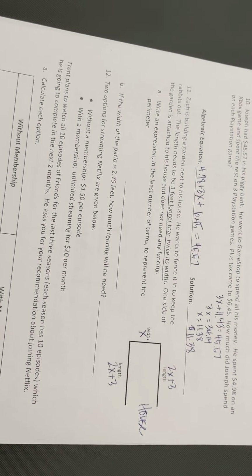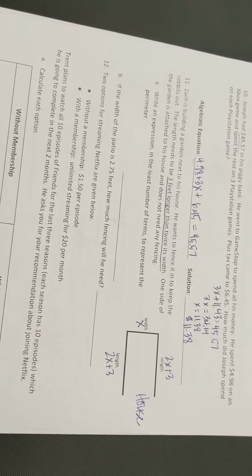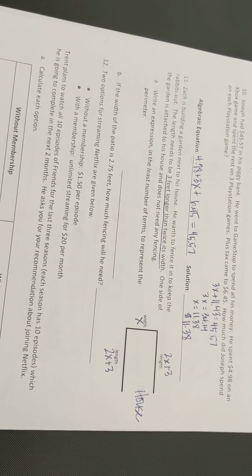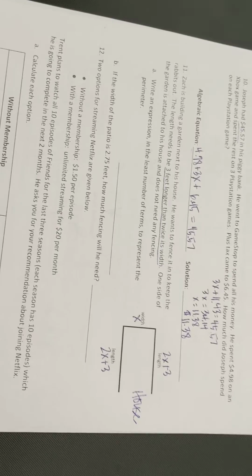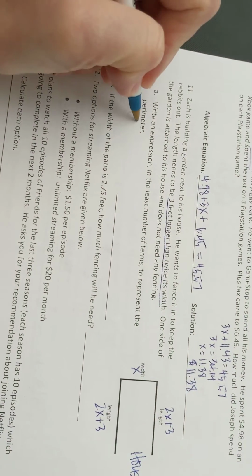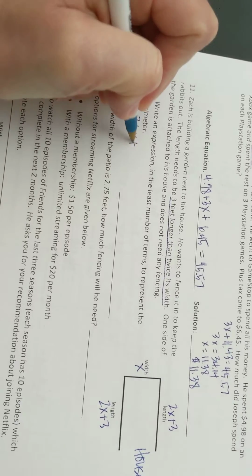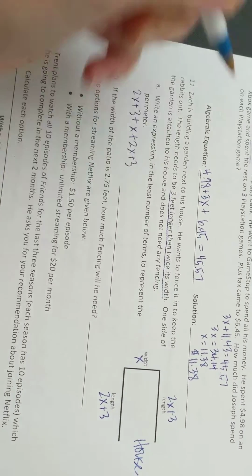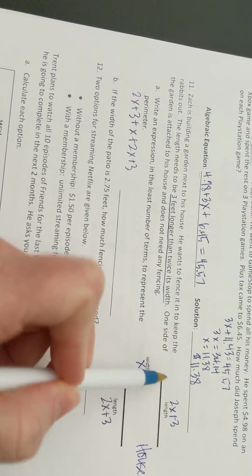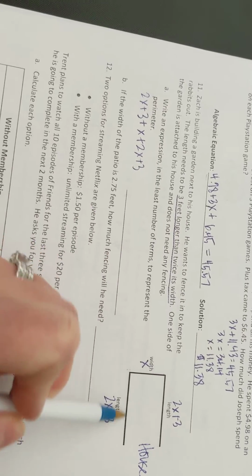So now part A, write an expression in the least number of terms, there's that wording again, to represent the perimeter. Well, we know perimeter is adding all the sides. So for this one, I'm going to add 2x plus 3 plus x plus 2x plus 3. And where do I get all those? From this side. I'm going to add this plus this plus this.